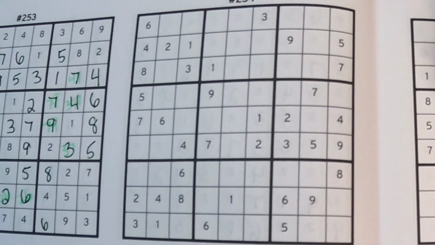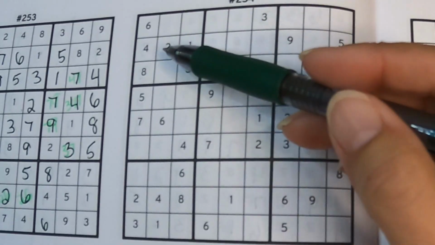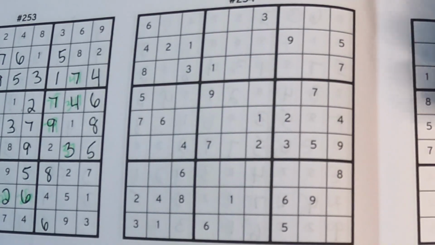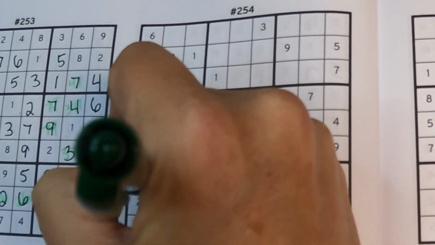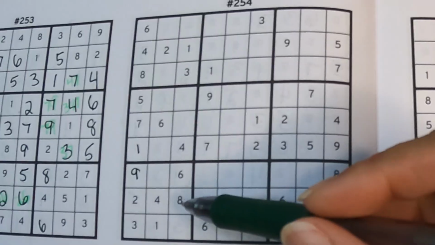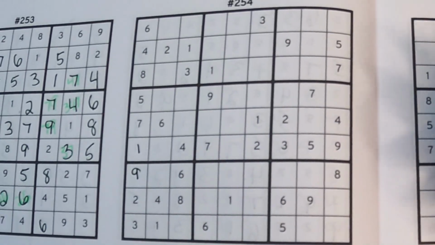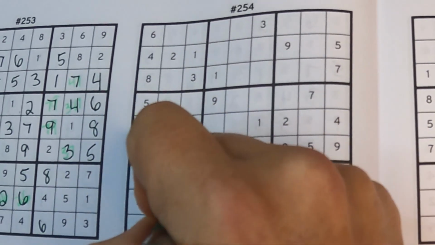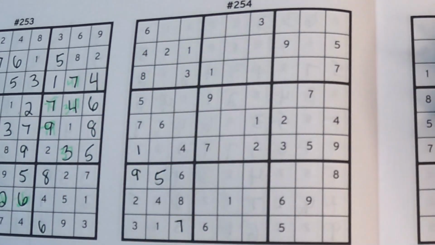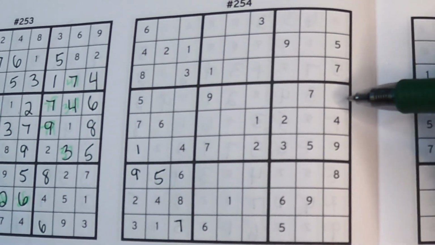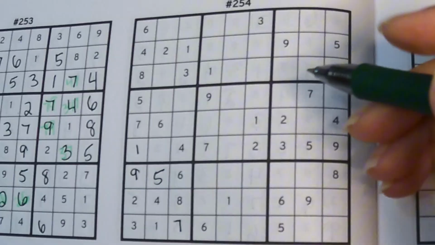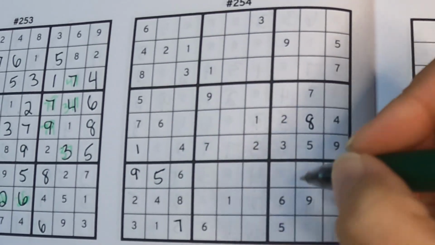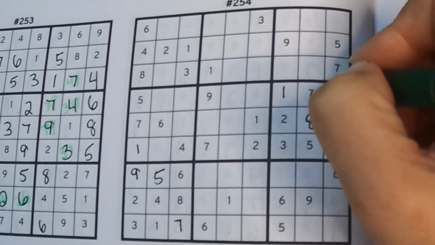Looks like today we're doing puzzle number 254. If we start with this column, we're missing 1 and 9. We've got a 9 here, so 1, 9. For this box now we're missing 5 and 7. We've got a 5 here, so 7, 5. For this box, we're missing 1, 6, and 8. We've got 1 and 6 here, so this is our 8, 6 here, so 1, 6.